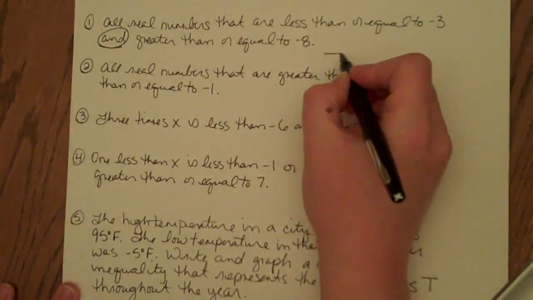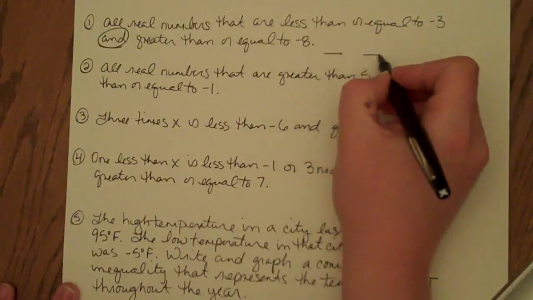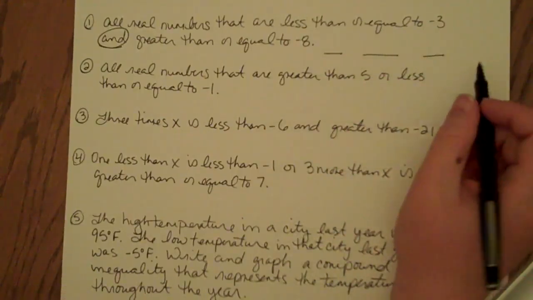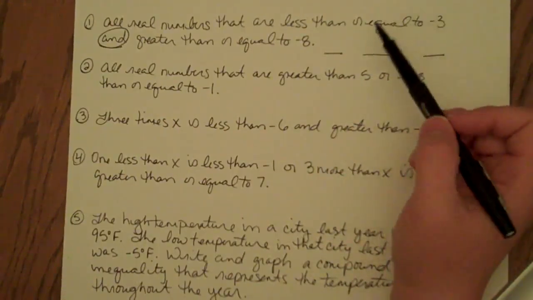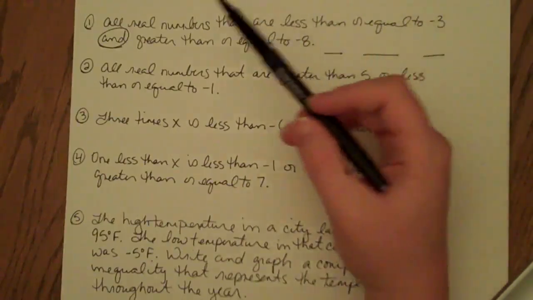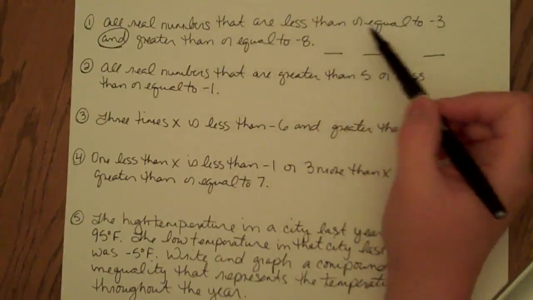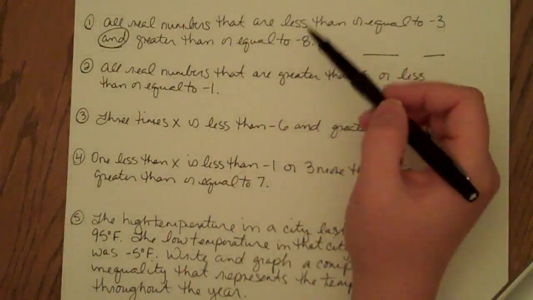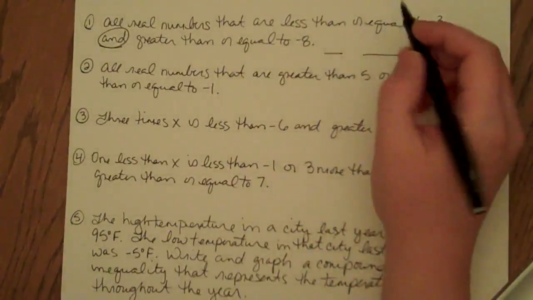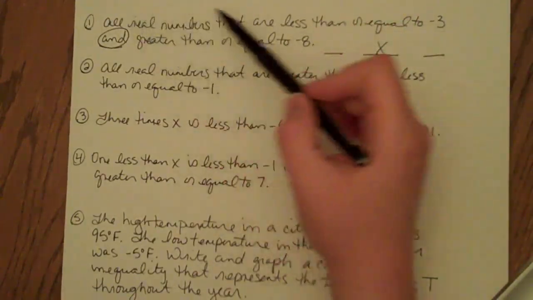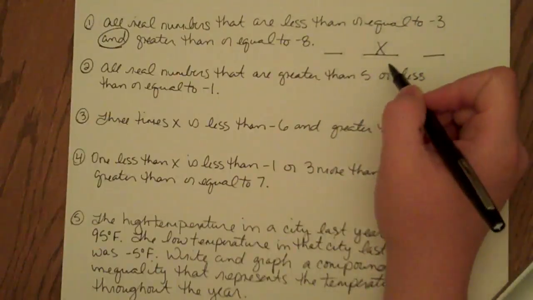We're going to have something in the front, a sign, something in the middle, a sign, and then something at the back end of it. So what we need to look for is what's going to go in each of those places. We want all the numbers that are smaller than or equal to -3 and greater than or equal to -8. Well, we know our x, which is representing the all real numbers, goes in the middle.